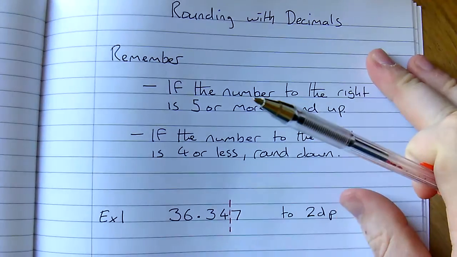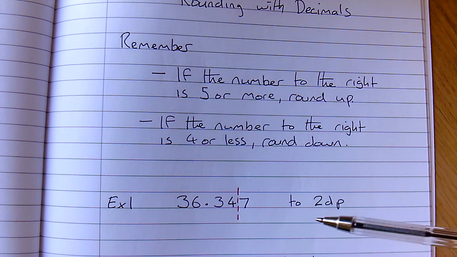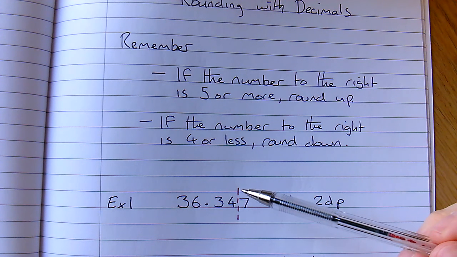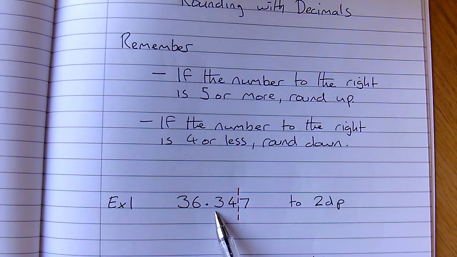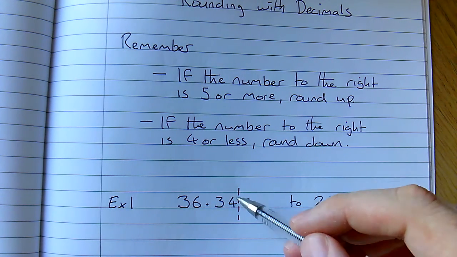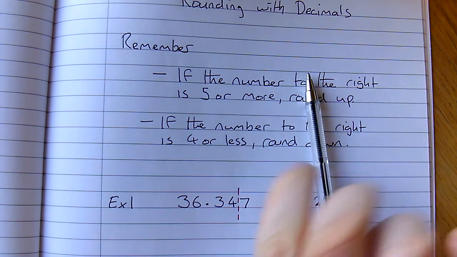So my first example is 36.347 to 2 dp, 2 decimal places. Now you notice I put a dotted line here. Now this is after the 4, and that's because I've got 1 decimal place, 2 decimal places. We always count from the decimal point. Now I'm essentially going to be cutting at this 4, making a cut like that.